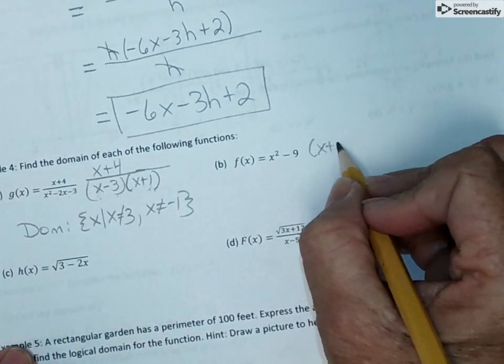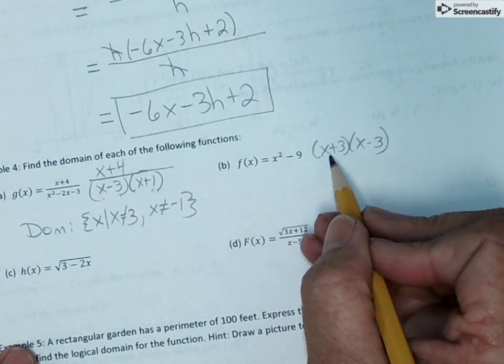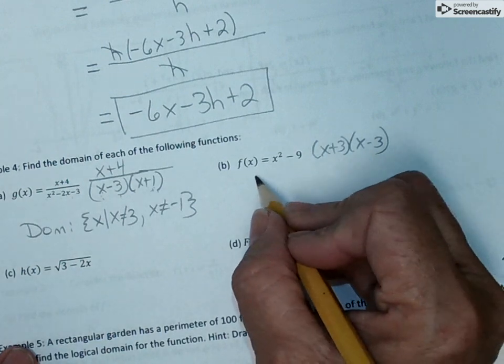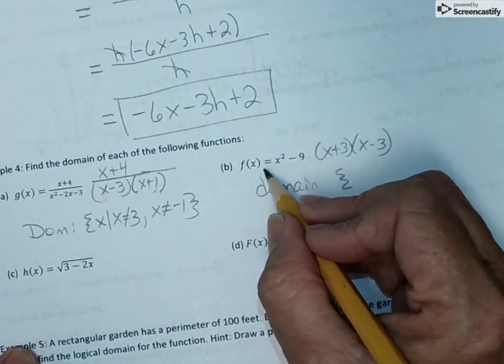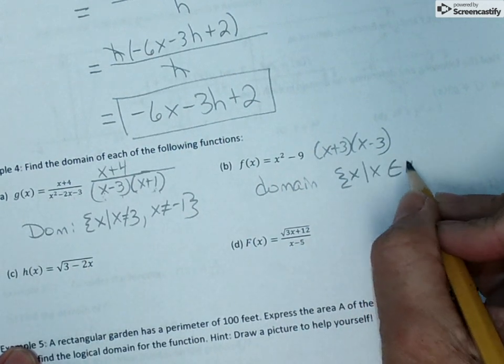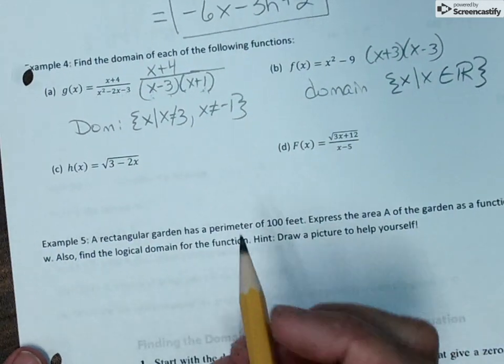Okay, again, let's take a look at factoring this guy. This factors into x plus 3 times x minus 3. And is there anything that we can't multiply together? And there's not. So my domain is not limited whatsoever for this function. So it's going to be the set of all x's such that x is an element of all real numbers. All things go for that one.